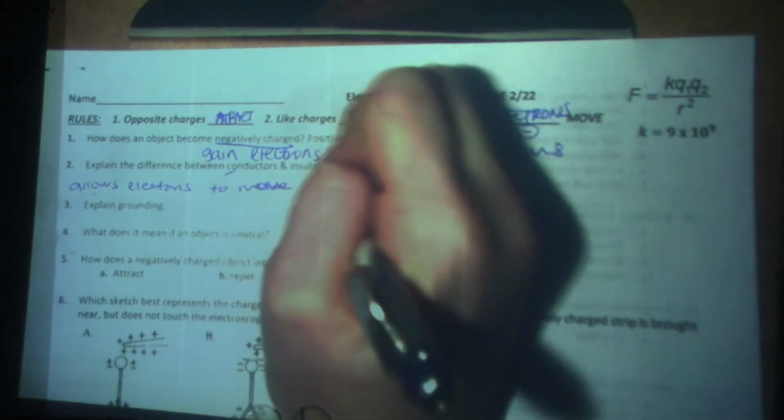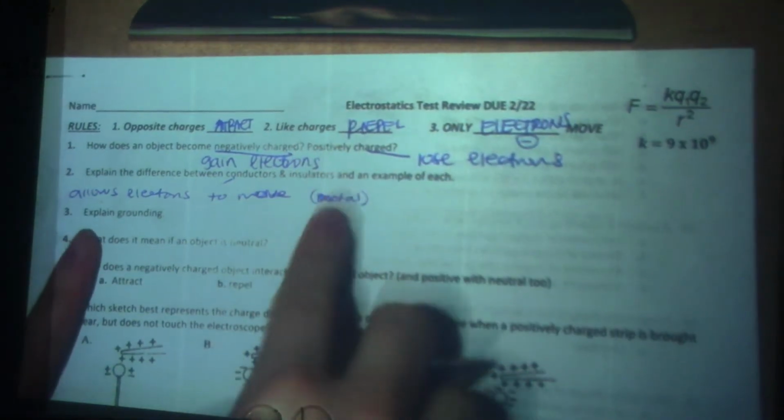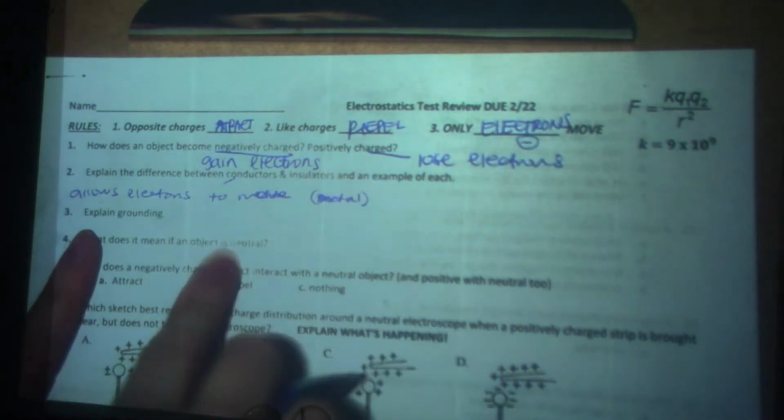The difference between a conductor and an insulator: a conductor allows electrons to move within it. An example would be metal. So in copper, for example, or any type of metal, the electrons can move very easily within that material.